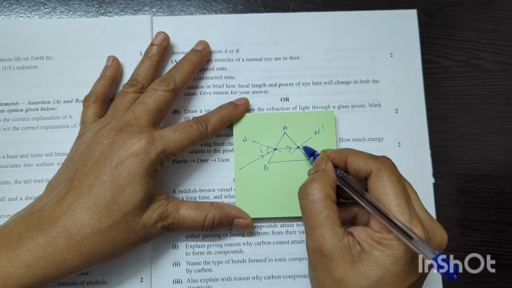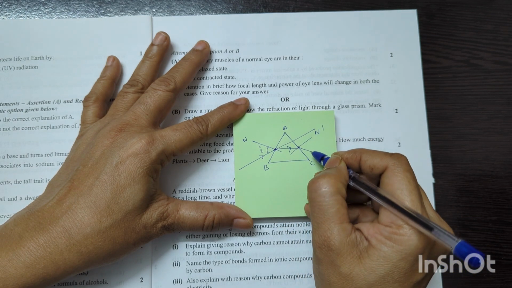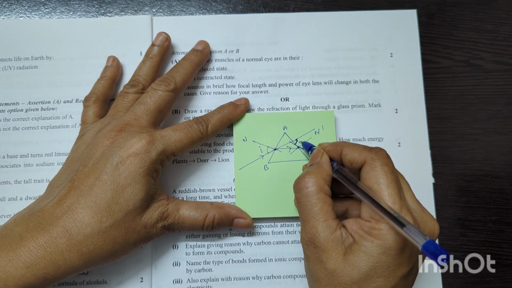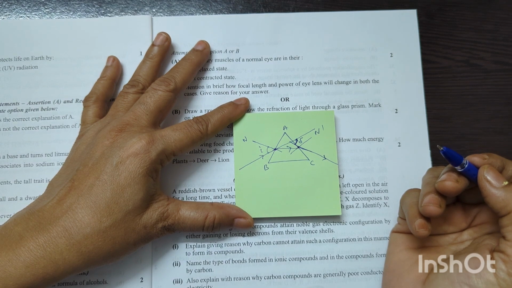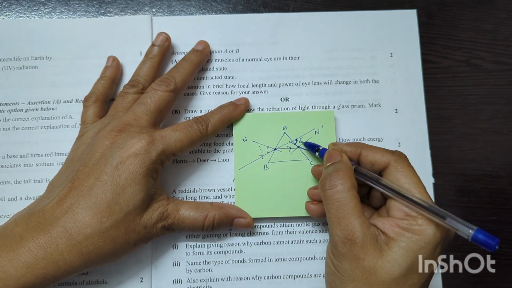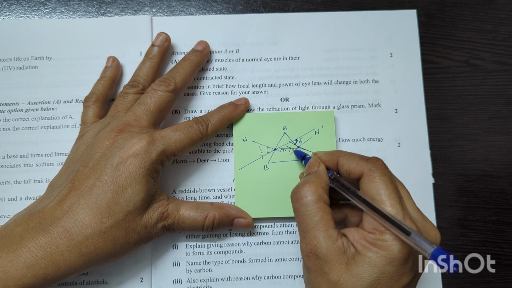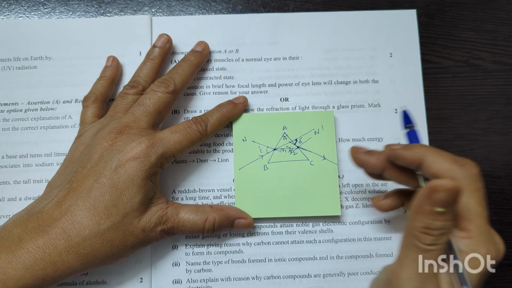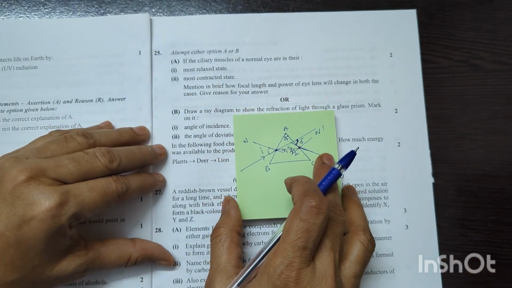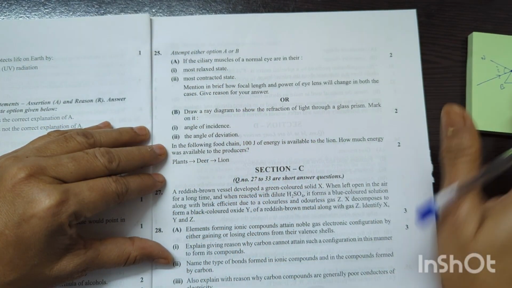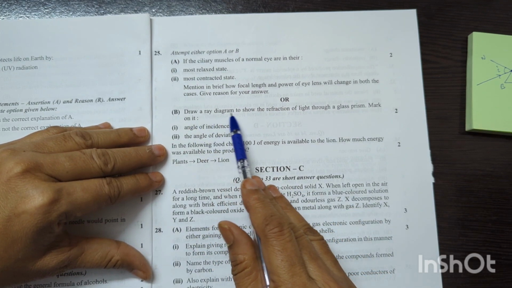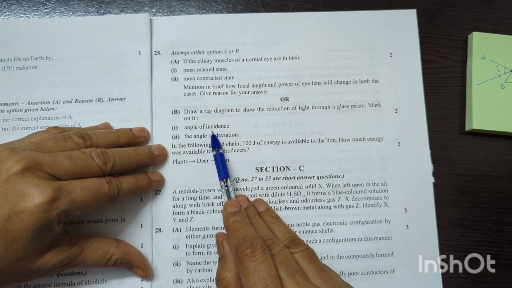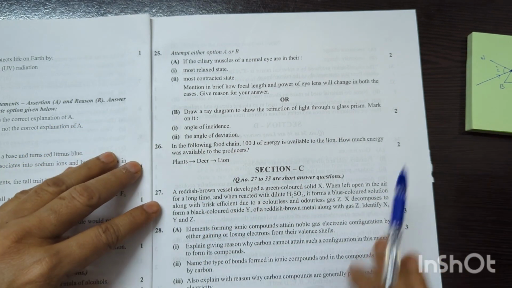And then when we produce the incident ray forward and the emergent ray backward, where they intersect, you label that as delta, that is called angle of deviation. So you have angle of incidence, angle of deviation, you have two angles of refraction, R1 and R2, and this is called the angle of the prism. There are so many other factors. If they ask us in the question, definitely we can answer, but right now this much only they have asked. So draw the ray diagram which shows refraction of light through glass prism. That's what I have drawn, and mark on it angle of incidence and angle of deviation. That is successfully done.